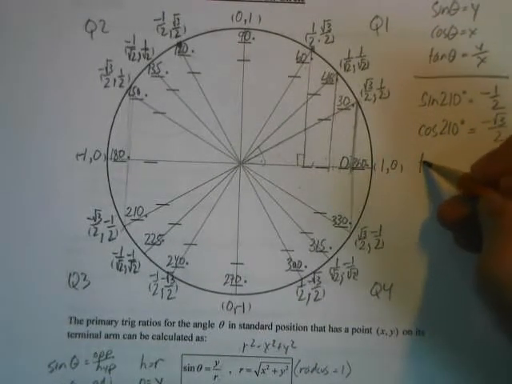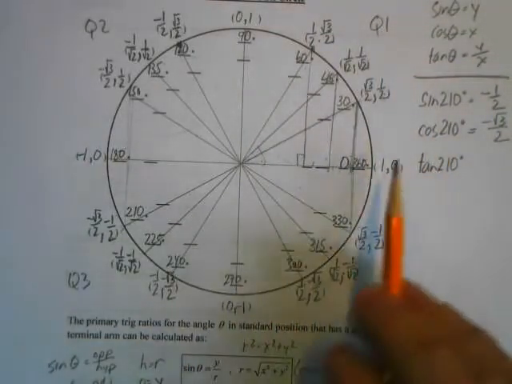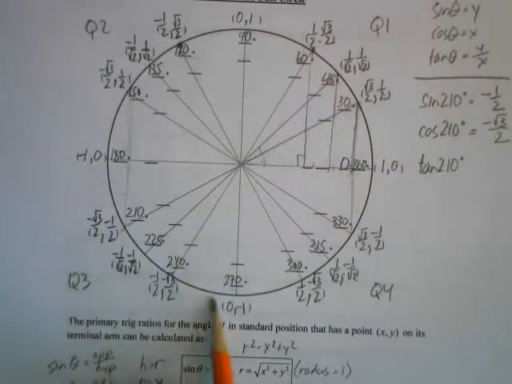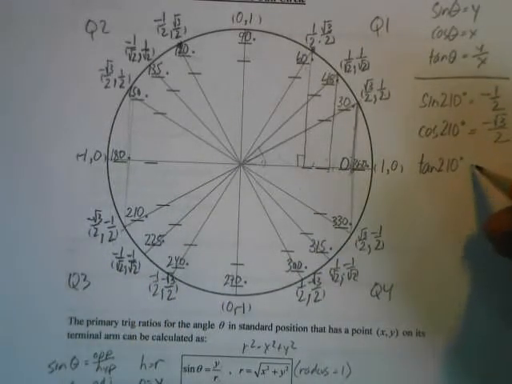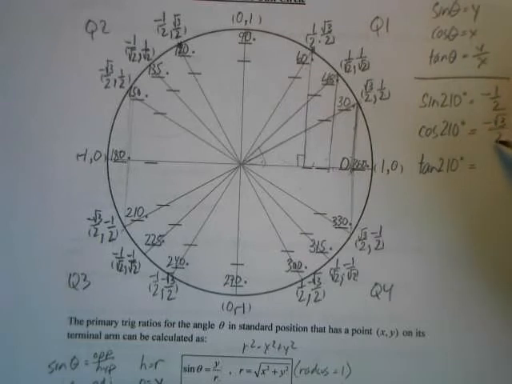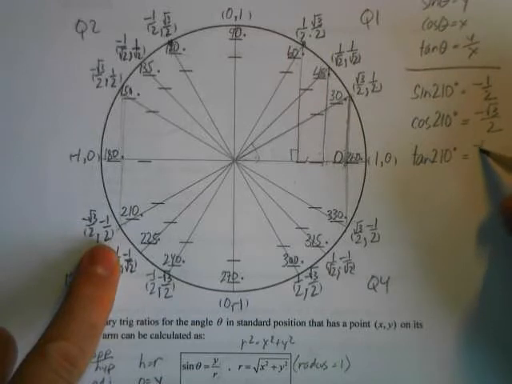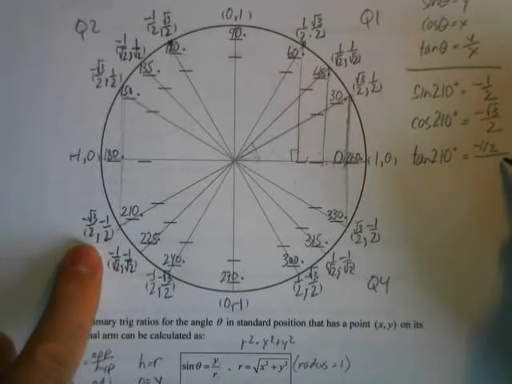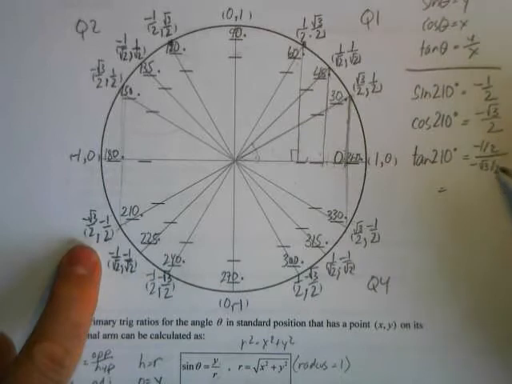The third one, tan of 210. This one's a little trickier because unlike sine and cos, I can't just look at the unit circle and grab the value. It's the ratio of the y and the x. So it's y over x, which I already know: y is -1/2 and x is -√3/2.